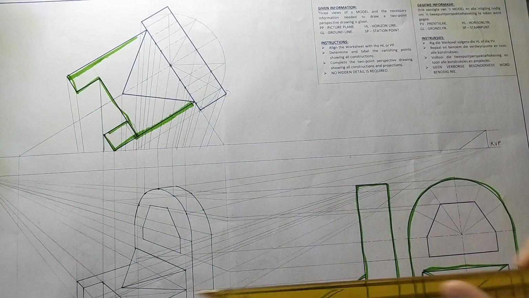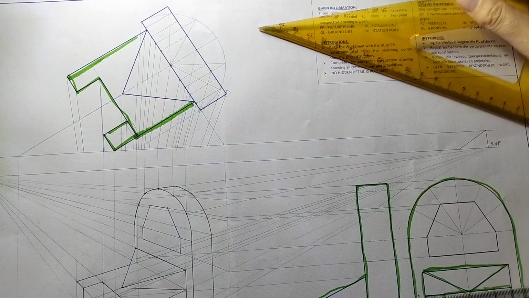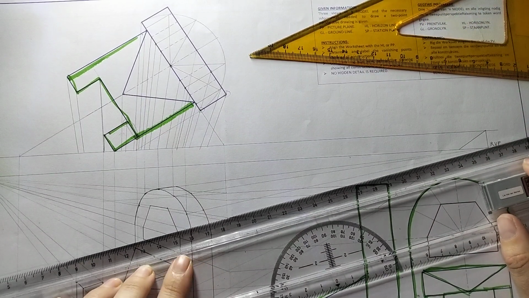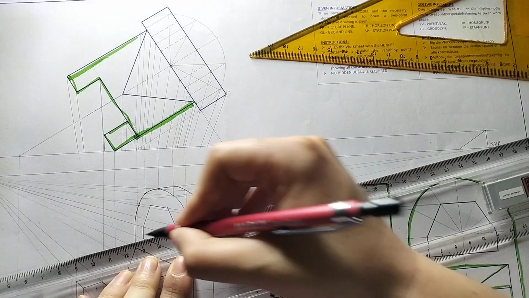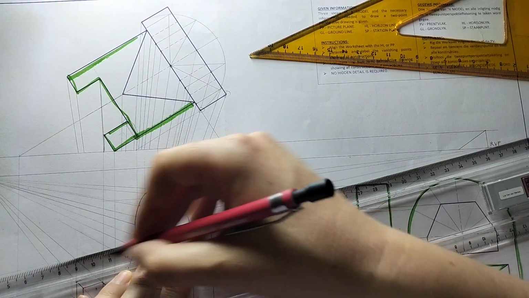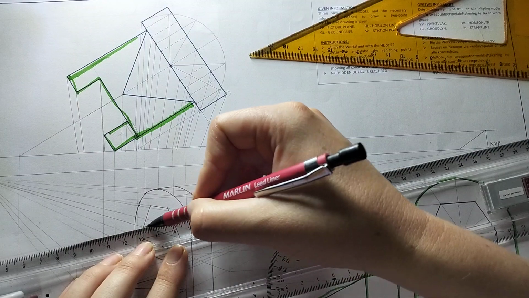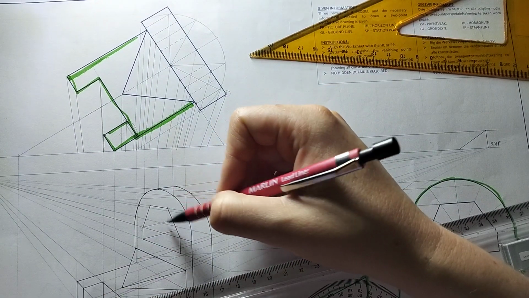Okay, and then the thickness, I can just go and draw a line from this corner to the right vanishing point. Okay, and then this one as well. That I won't be able to see.